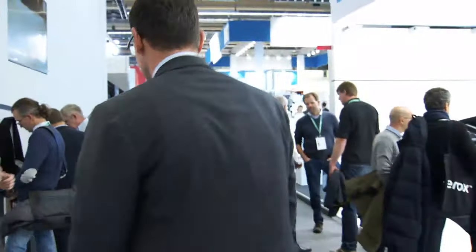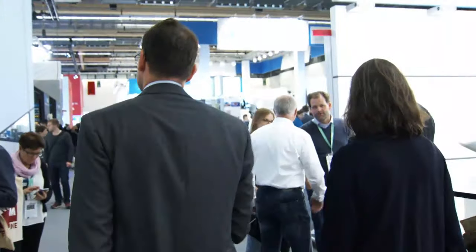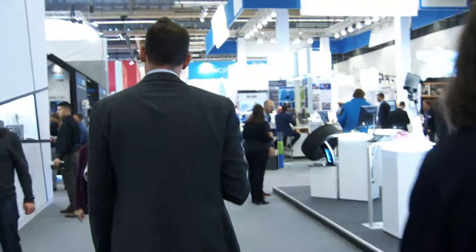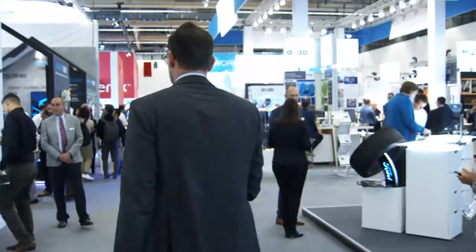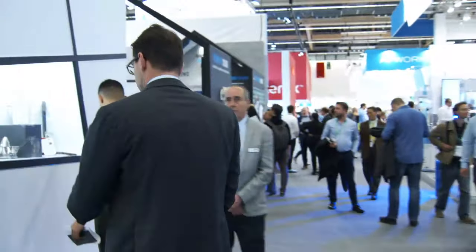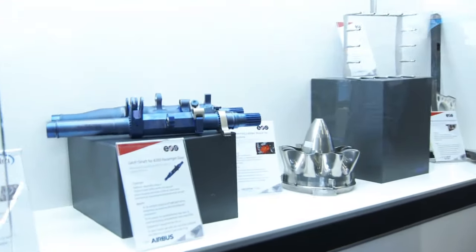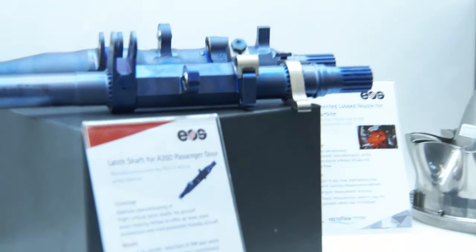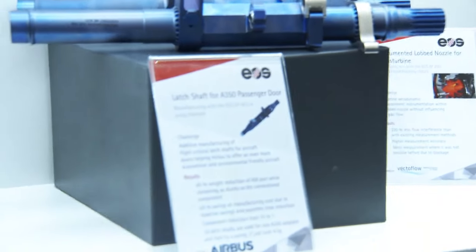Now let's move to a part that is in serial production, and that is this part. It may not look as neat as the lock or the heat exchanger, but it is a real-life application that is flying on the Airbus A350.